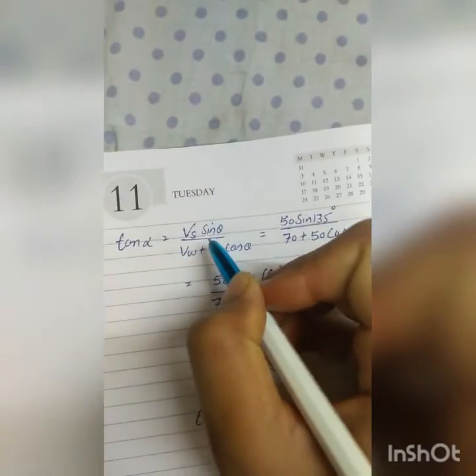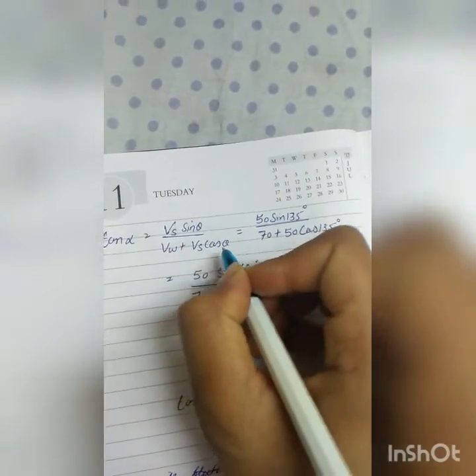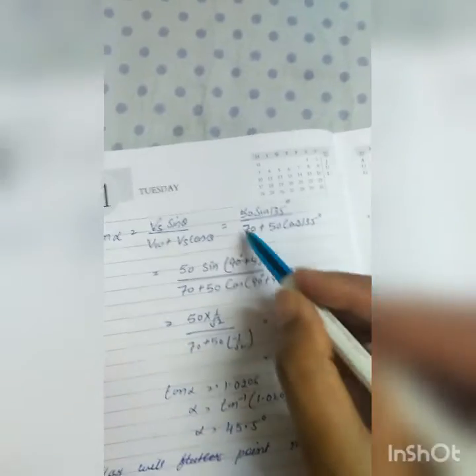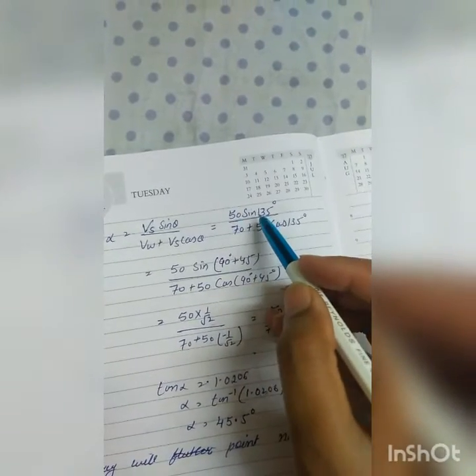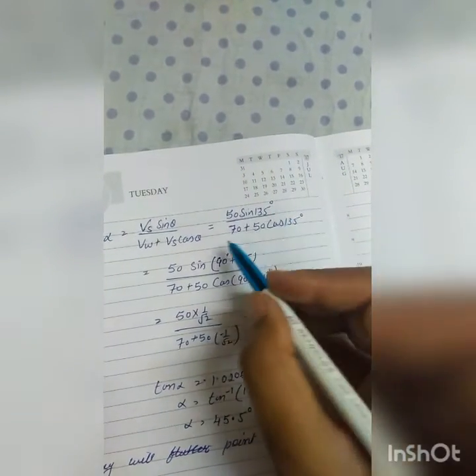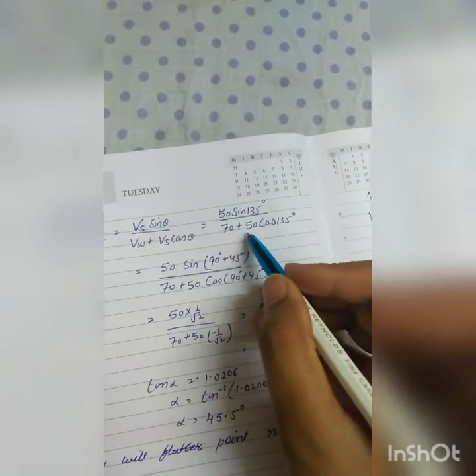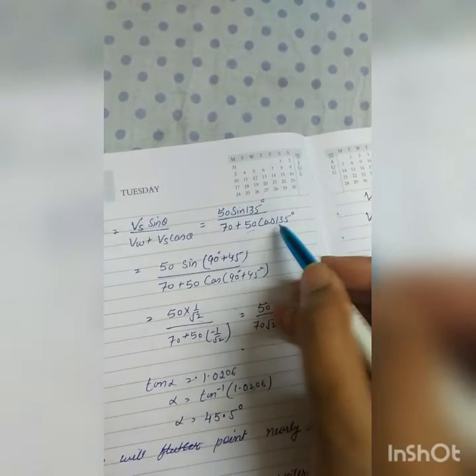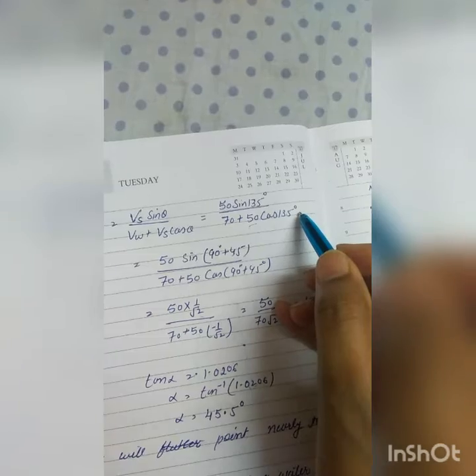Now, to find tan alpha, we have the formula Vs sin theta upon Vw plus Vs cos theta. Vs is 50 and theta is 135. Velocity of wind is 70 plus velocity of the ship 50 cos 135.